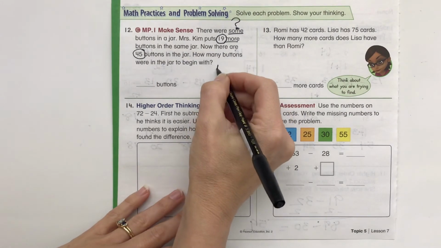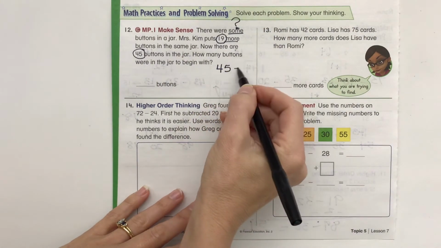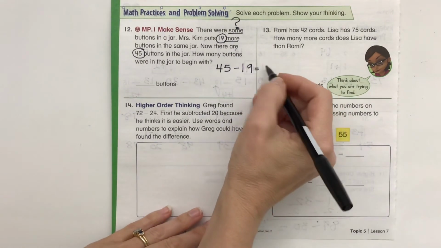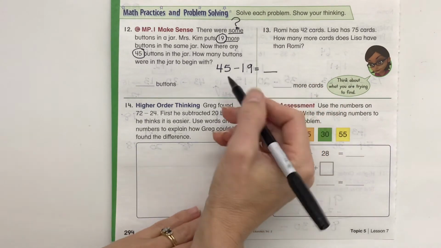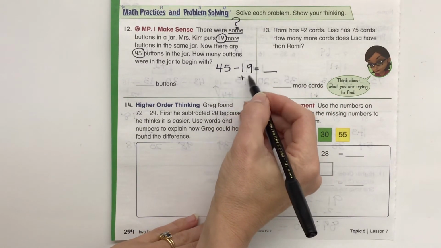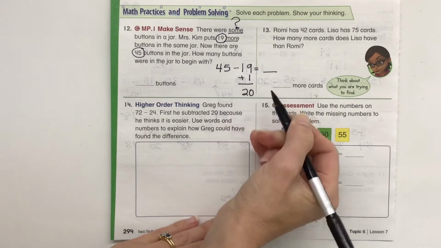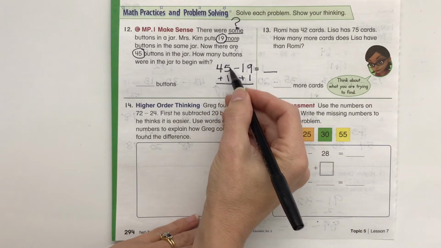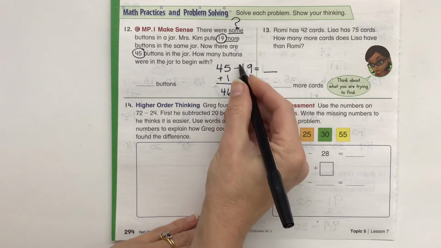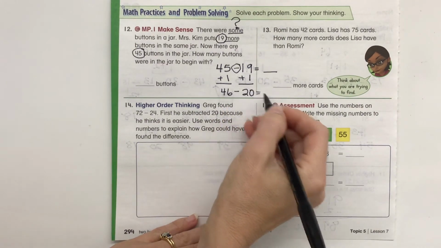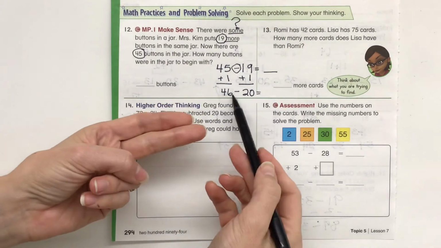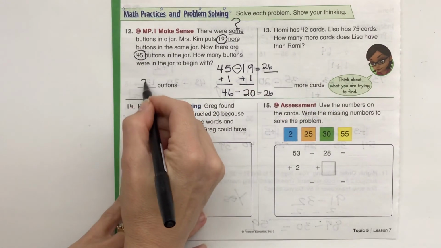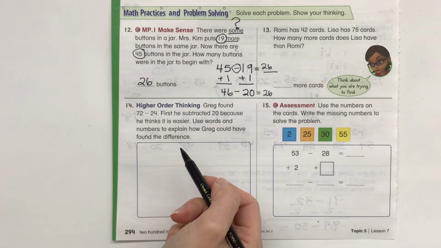So we know there's 45 buttons, and we know she put 19 more in. So we're going to answer it this way because we need to find out how many there were at the beginning. So 45 minus 19, let's see. I'm going to add 1 over here to make that a group of 20 because that's easier for my mental math. And if I add 1 over there, I also need to add 1 over here. 45 plus 1 is 46. Now we're subtracting. So 46 minus 20. I'm going to count that back 2 groups of 10. 46, 36, 26. So we get 26. So there were 26 original buttons in the jar.